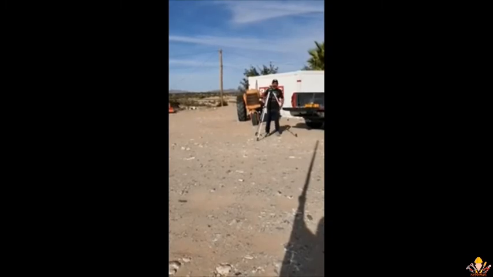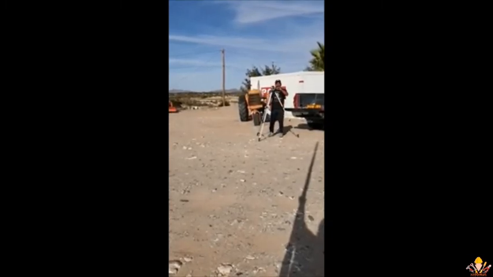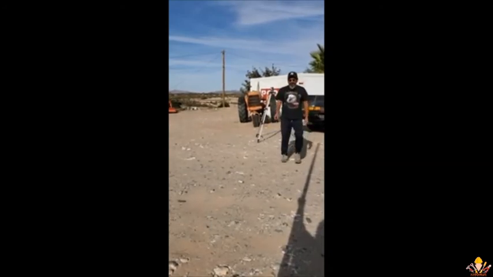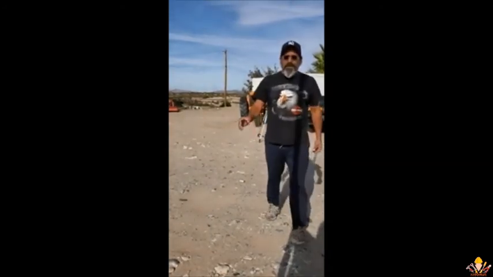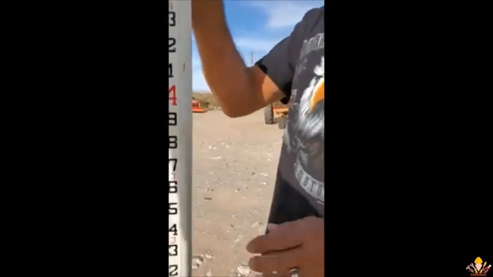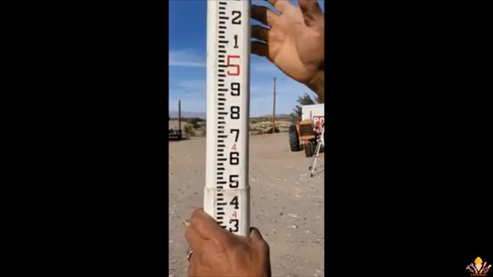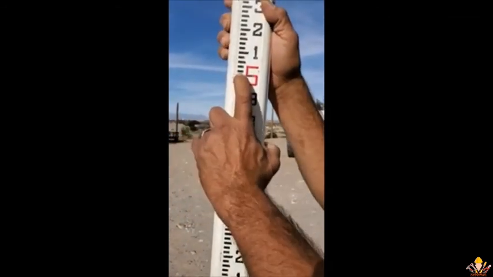There are crosshairs in the eyepiece. And the way this reads, the transit level itself will come here with the crosshairs, and wherever you're at is your reading.